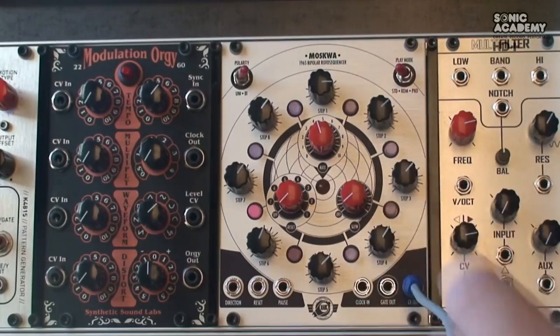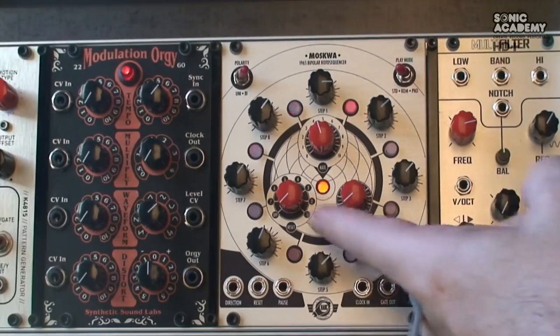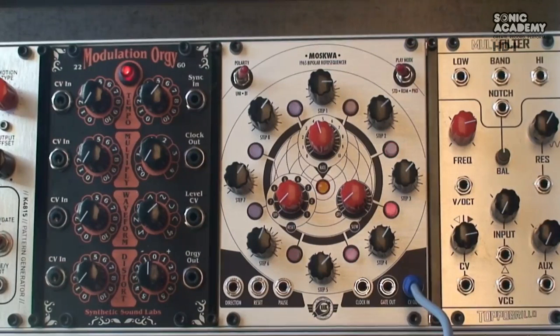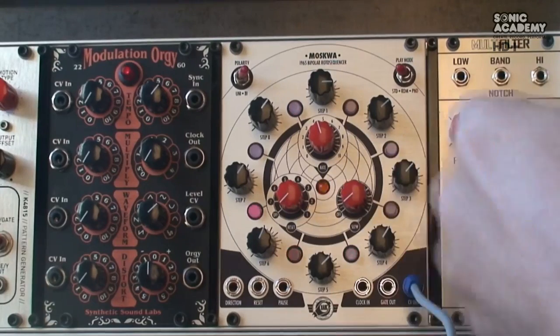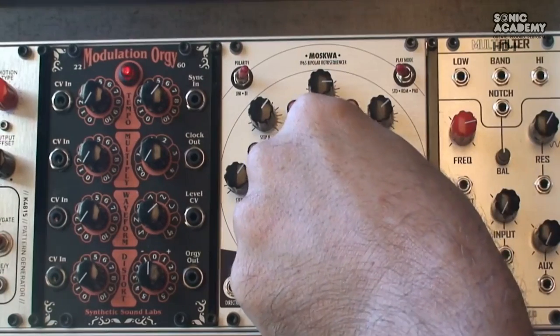One more knob to explain. This is the slew here, and slew, otherwise known if you're using a keyboard as portamento or maybe glide, also known as lag. This will add a slight delay and smooth out the changes from each stage to the next.